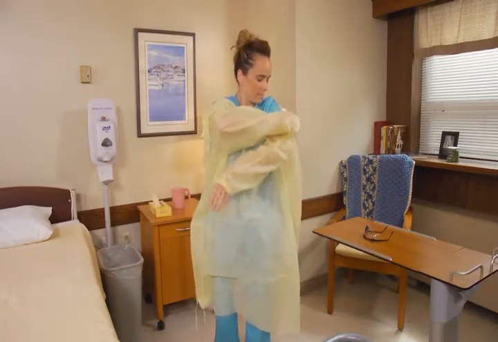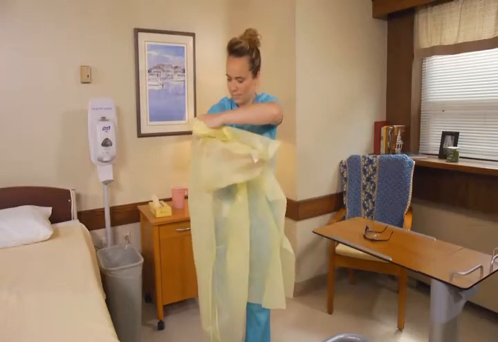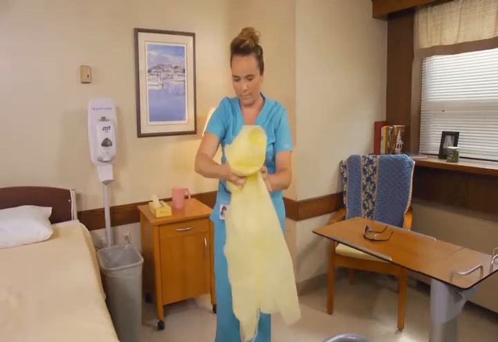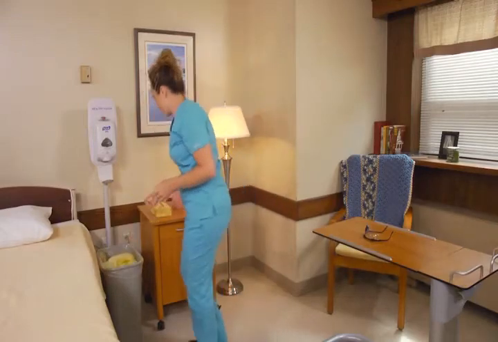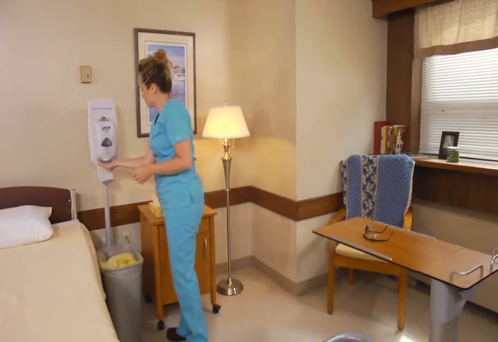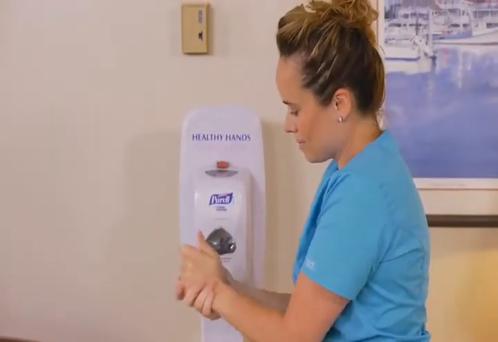Roll it downward, turning it inside out as you go. Take care to touch only the clean side of the gown, what used to be the inside when you were wearing it. After the gown is rolled up, with its contaminated side on the inside, dispose of it in an approved container. Finish by performing hand hygiene.